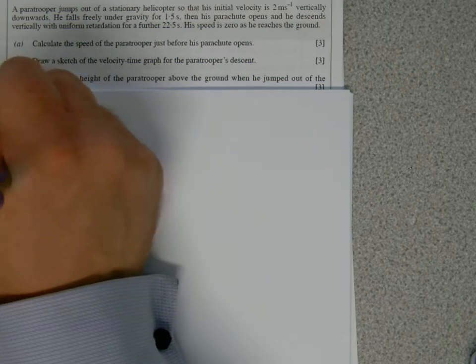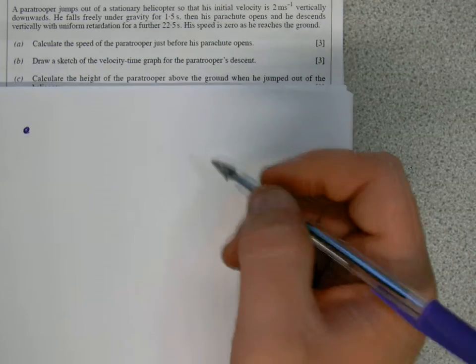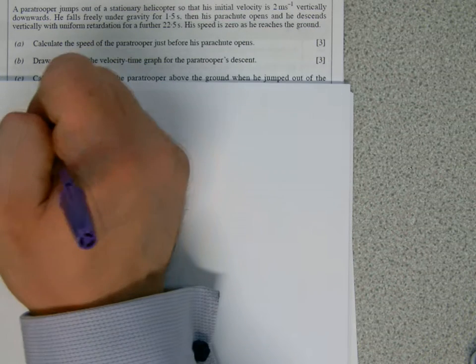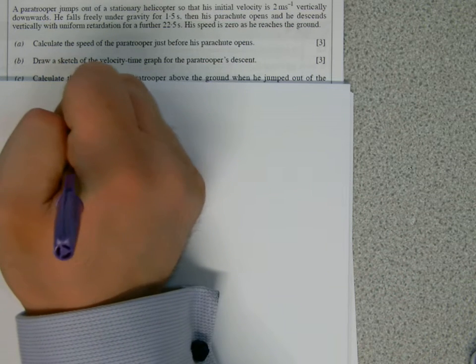Okay, so we've got here a paratrooper jumps out of a stationary helicopter. So his initial velocity is 2 meters per second. So let's write that. So here he is, right? Let's model him as a dot. And his initial velocity, so we'll have u is equal to 2 meters per second.